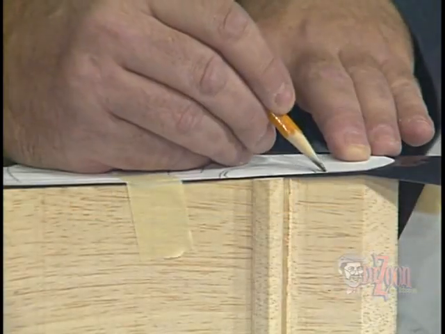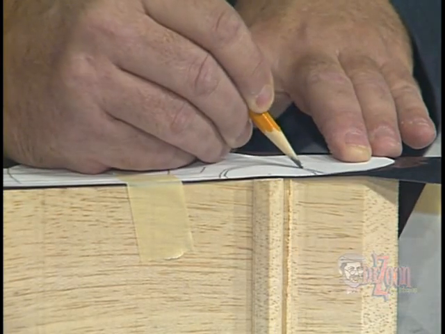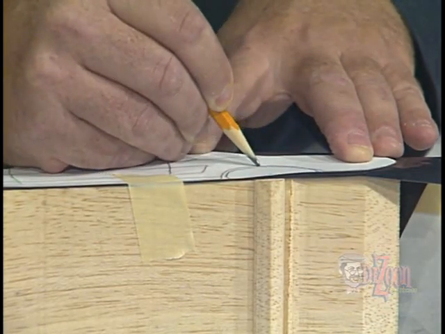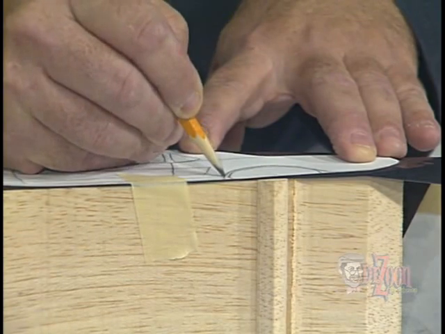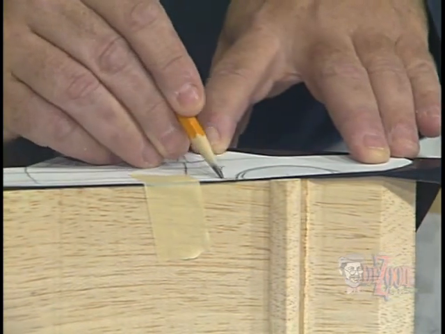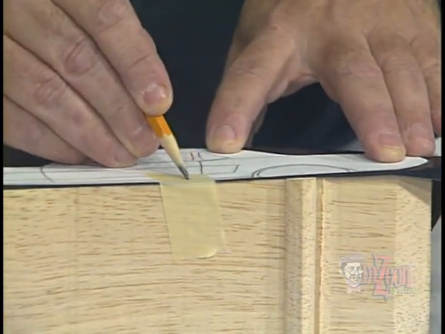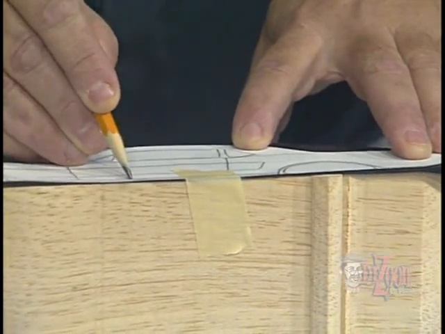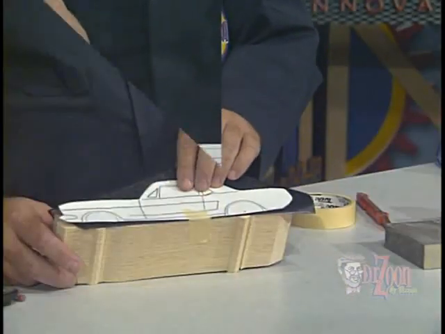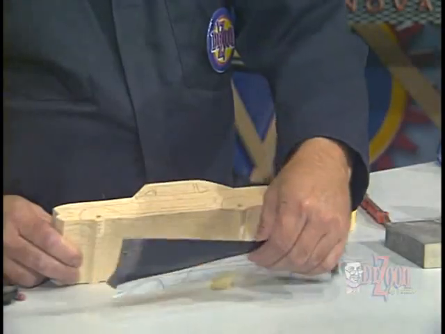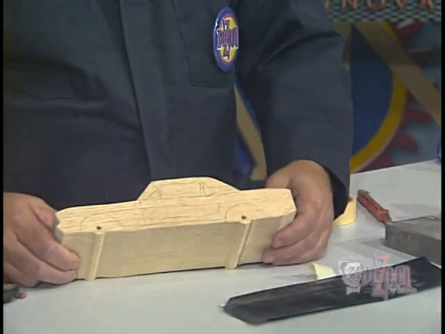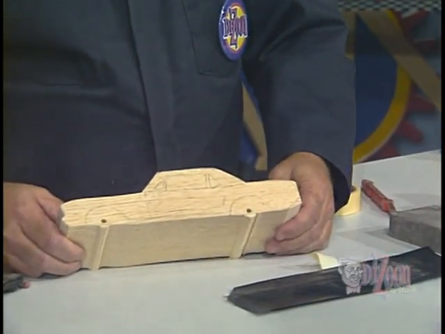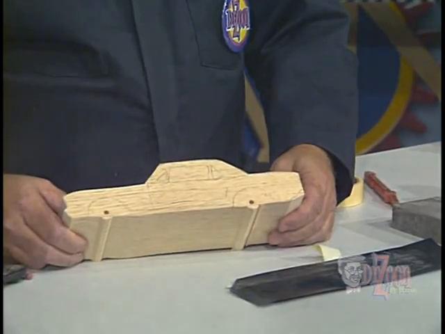We'll take our pencil and mark the important distinctions of the car onto the car body. We can go right over the tape because the carbon paper doesn't care. We'll remove the carbon paper and the outline and see that we have marks on our body blank that will show us where to make cuts.